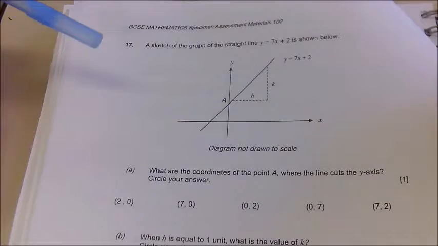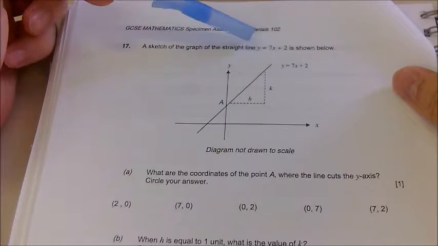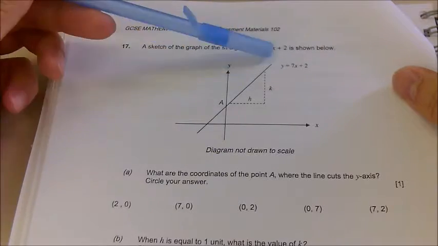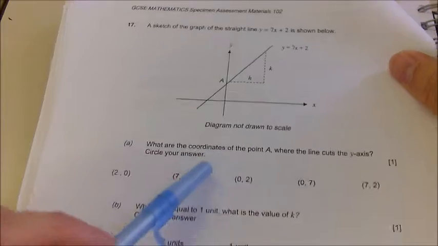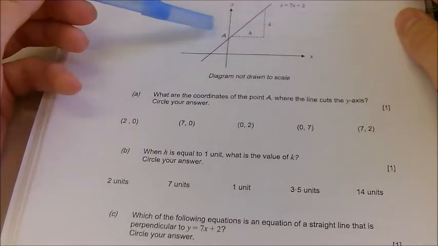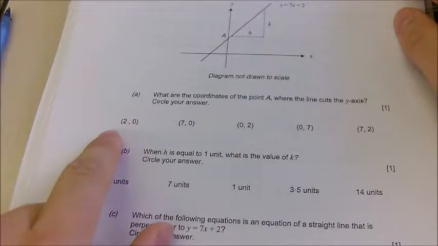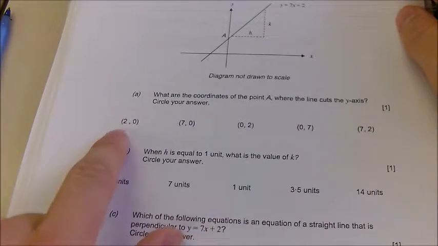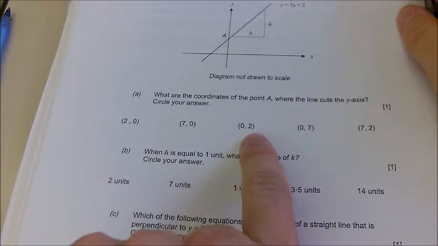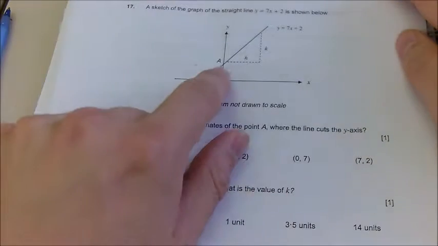Question 17. A sketch of the graph of the straight line y equals 7x plus 2 is shown below. Part A: what are the coordinates of the point A, where the line cuts the y-axis? We've got to circle our answer. We've got (2, 0), (7, 0), (0, 2), (0, 7), and (7, 2).